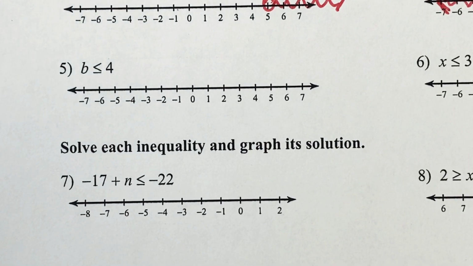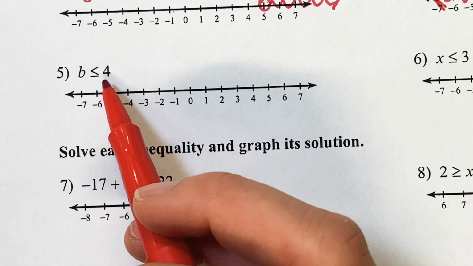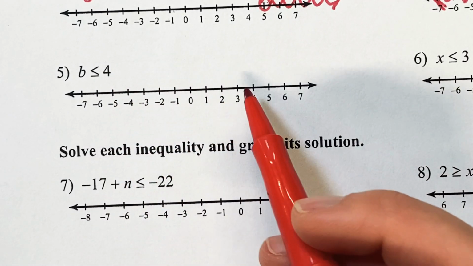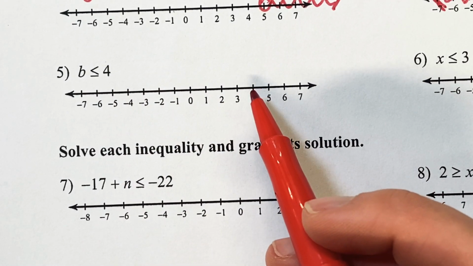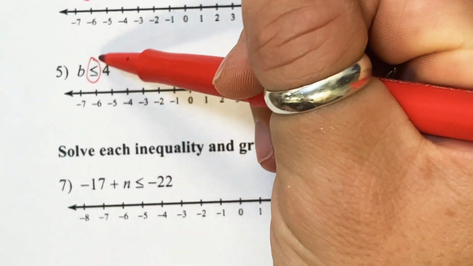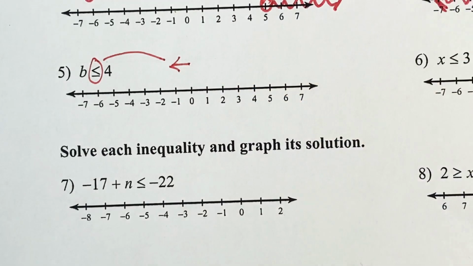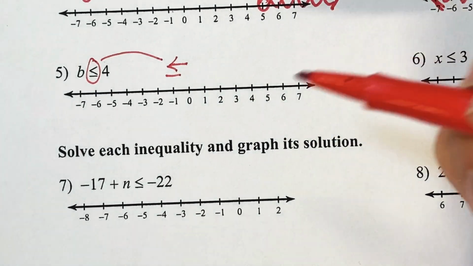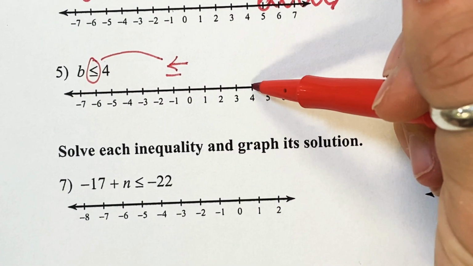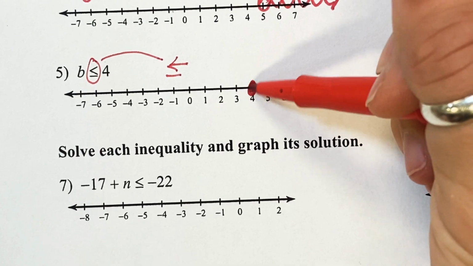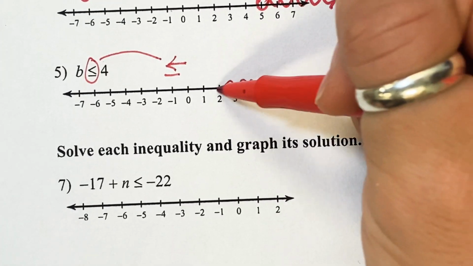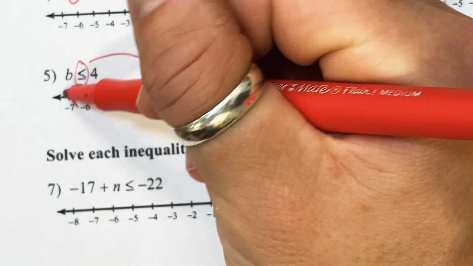So number 5. Look at your number. That's going to tell you where you're going to put your point. This time it's a positive 4. That's right there on my number line. This time it is less than or equal to again. Whoops, I already drew the arrow. So it has that extra little line, so we know it's a closed point at positive 4, and the little arrow tells us which way to draw our line.